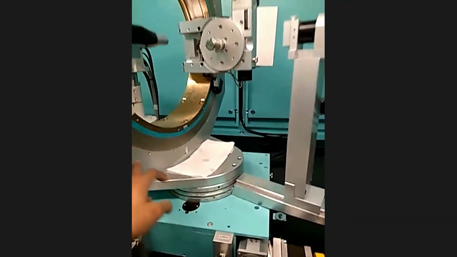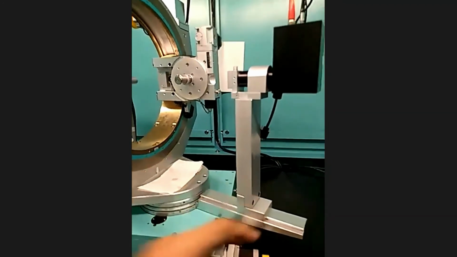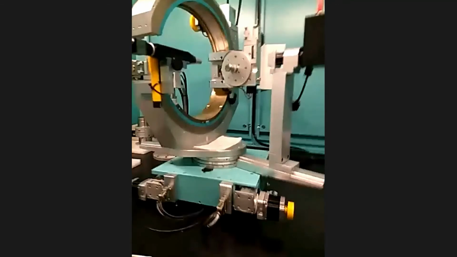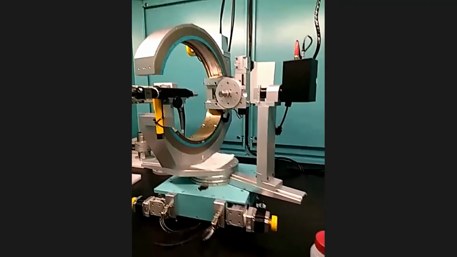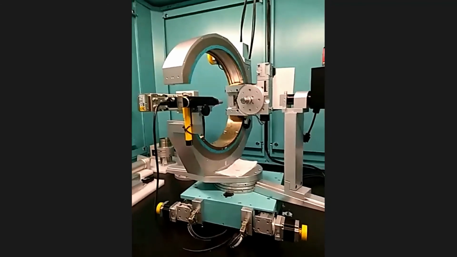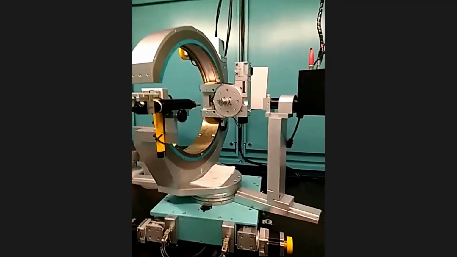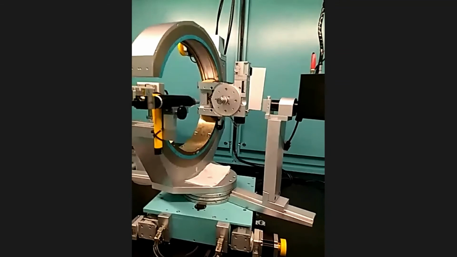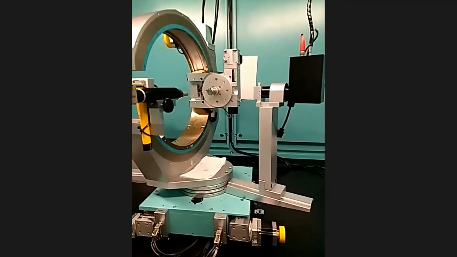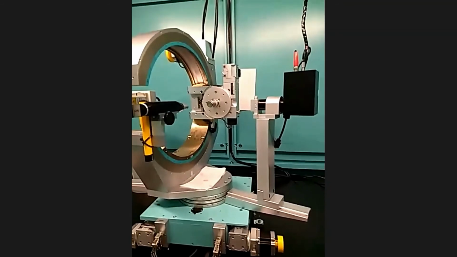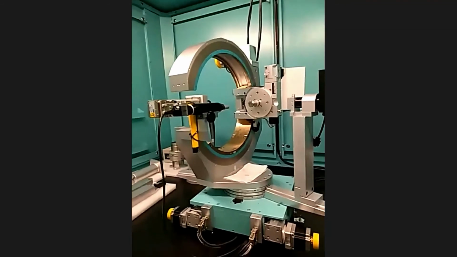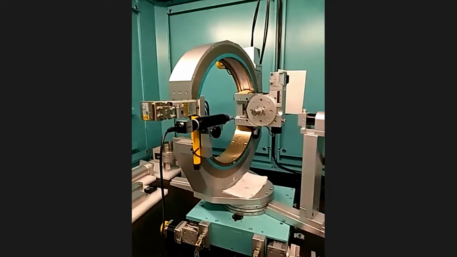So omega, chi, and theta, all three you can move and measure where the intensity goes after scattering. And once you map the whole angular area, you kind of know how it looks in reciprocal space.